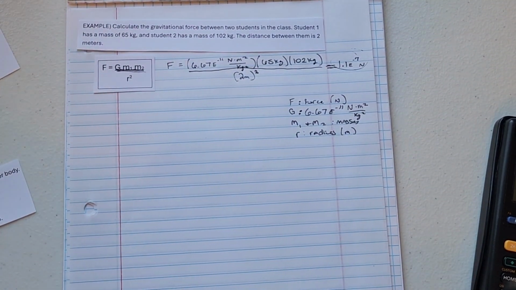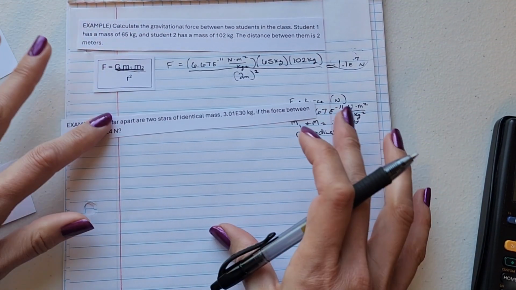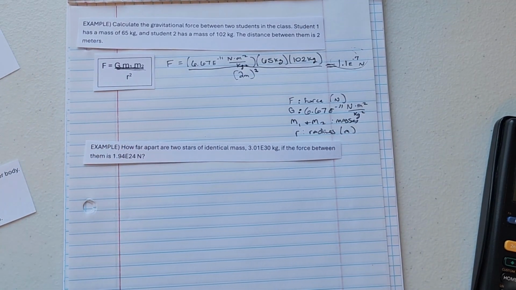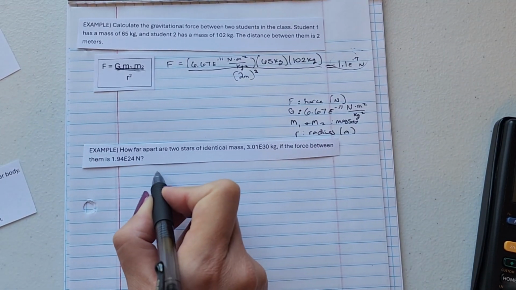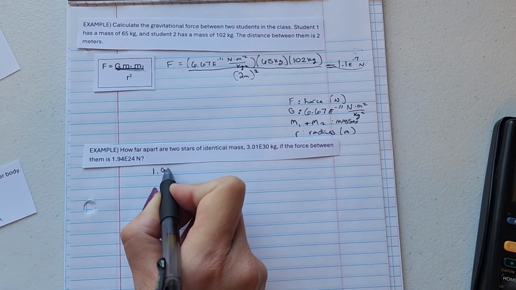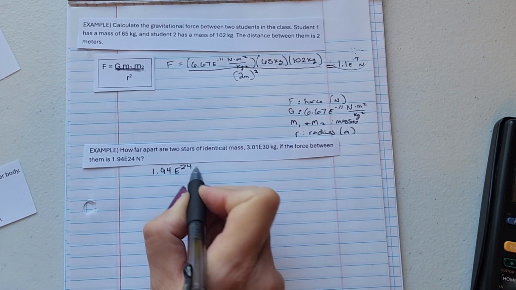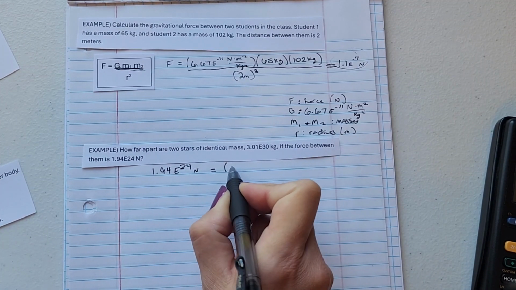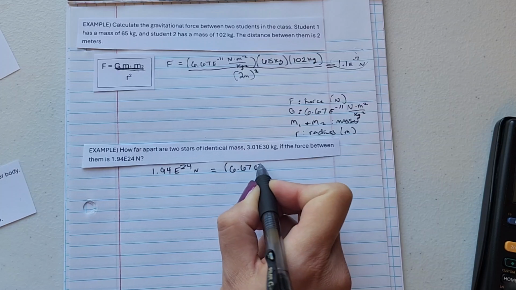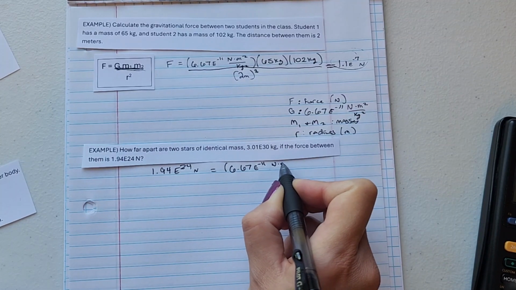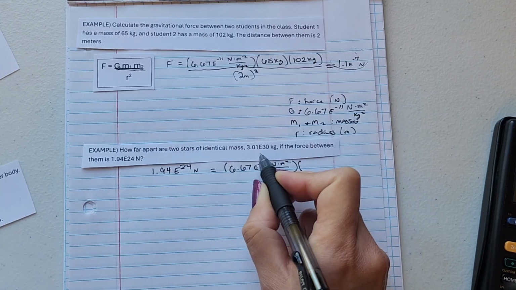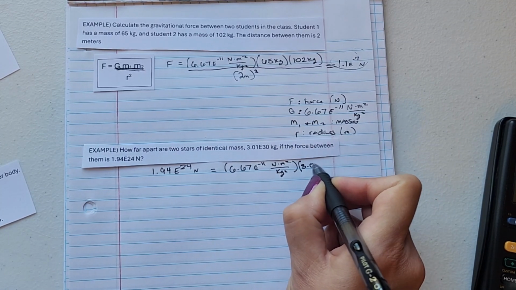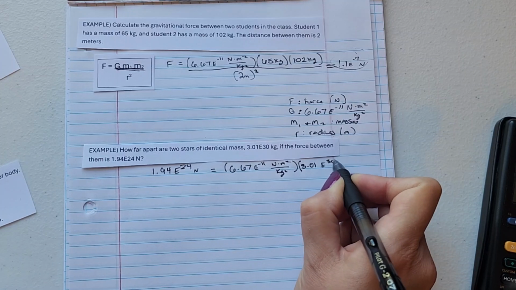Let's try another one. How far apart are two stars of identical mass if the force between them is 1.9 E24 newtons? So the force now is 1.94 E24 newtons. We're going to set that equal to the gravitational constant times identical masses, so 3.01 E30 kilograms.